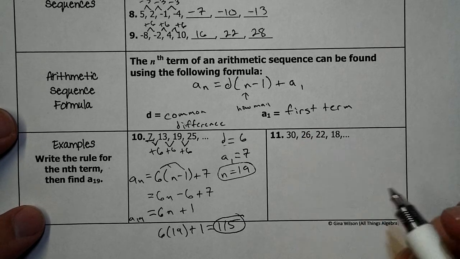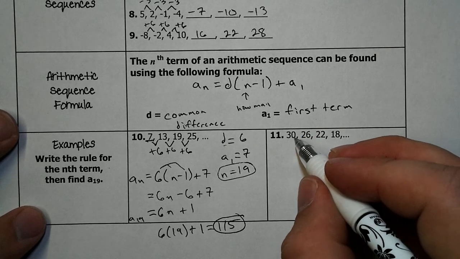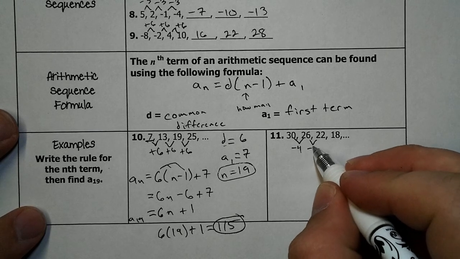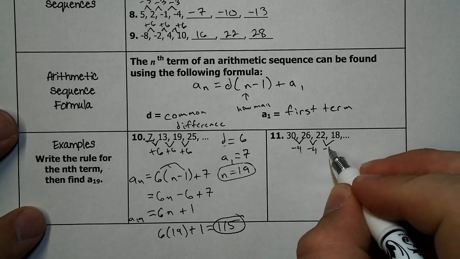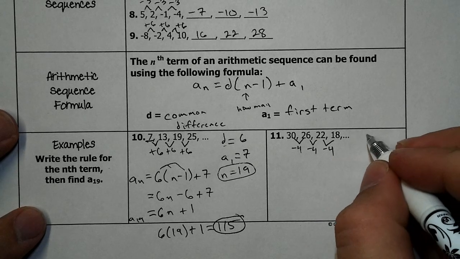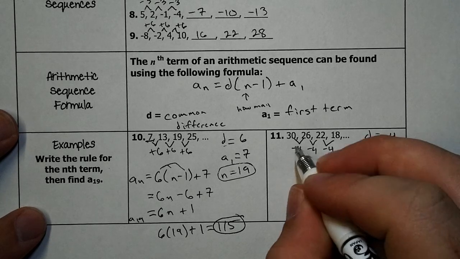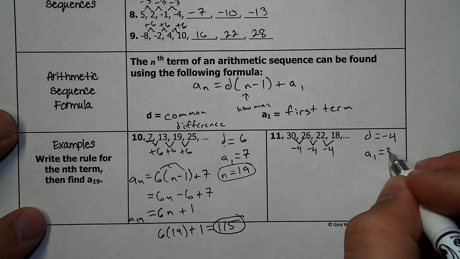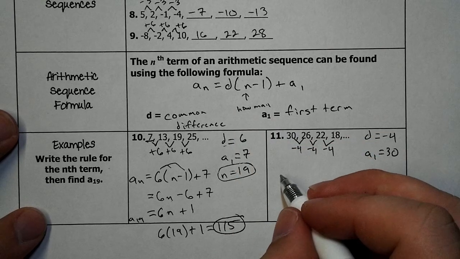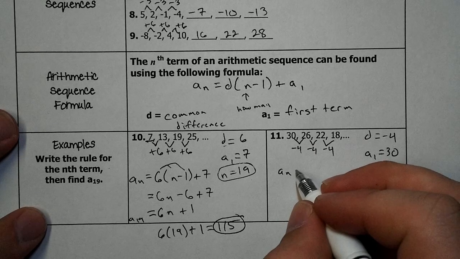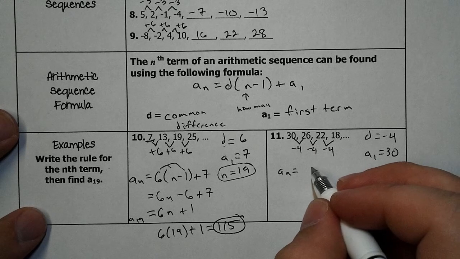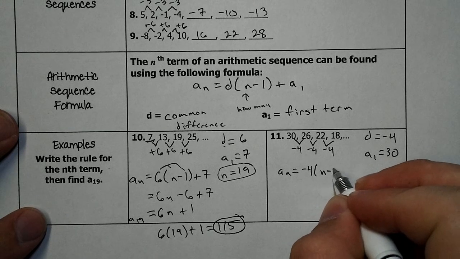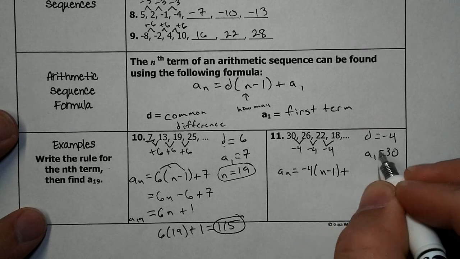Let's try this together on number 11. So from 30 to 26, this goes down 4, down 4, down 4. So their common difference is negative 4. Our initial term, our start, was 30. Let's put it in our formula. So a sub n equals my difference, which is negative 4, times (n minus 1) plus 30.